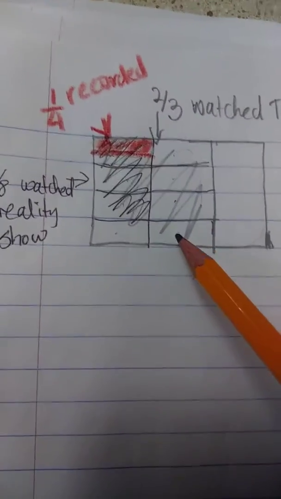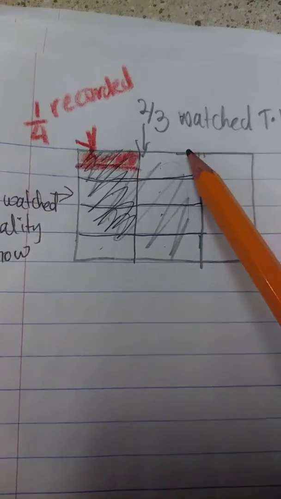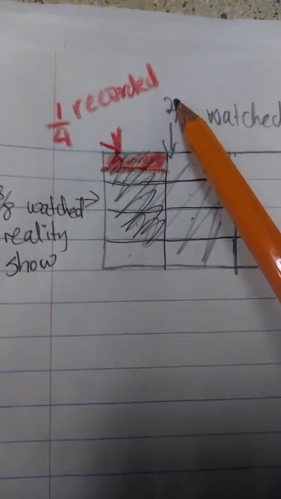Okay, let's break this down. Look at the second line. Of the students that watched TV, 3/8 watched a reality show. What is the fraction of students that watched TV? 2/3. So 3/8 of 2/3 watched a reality show.